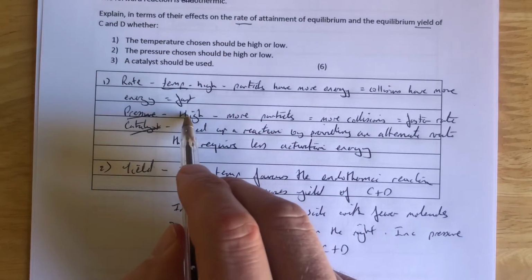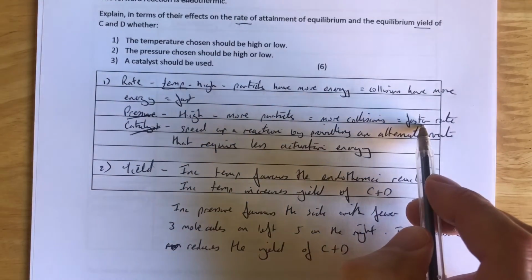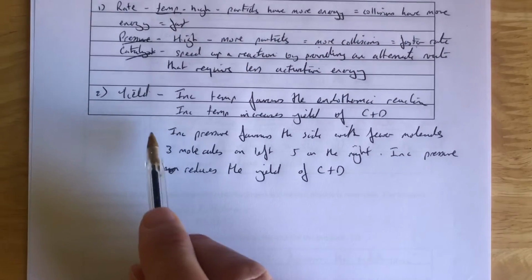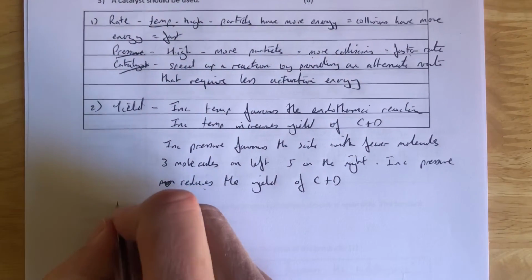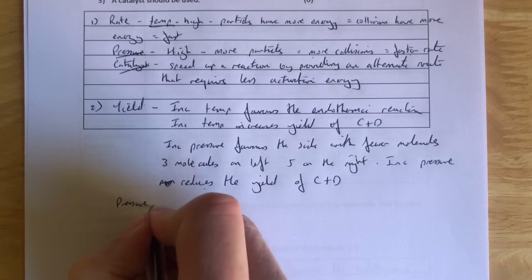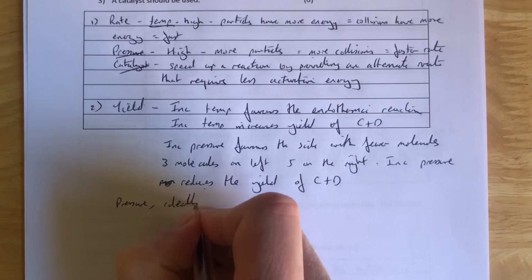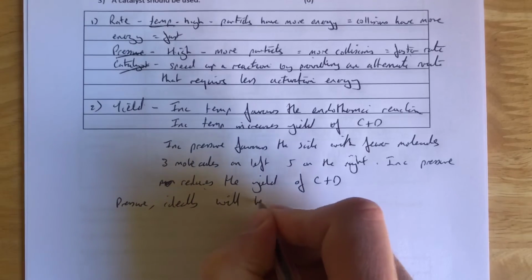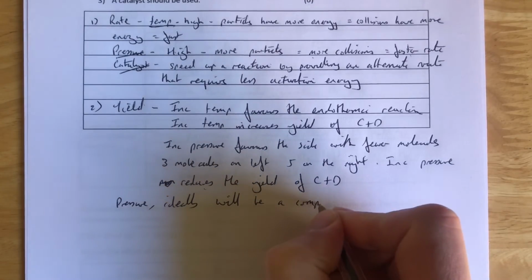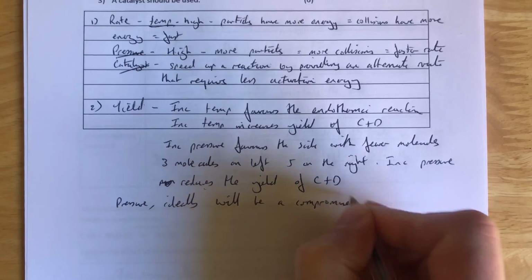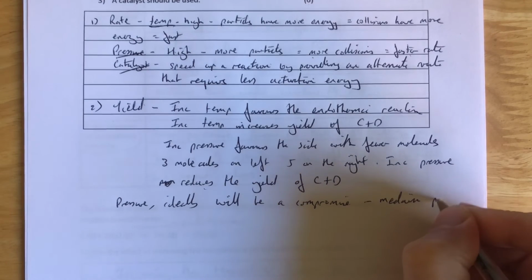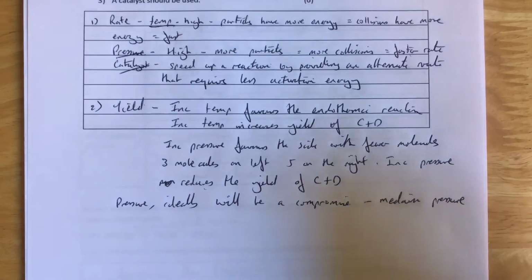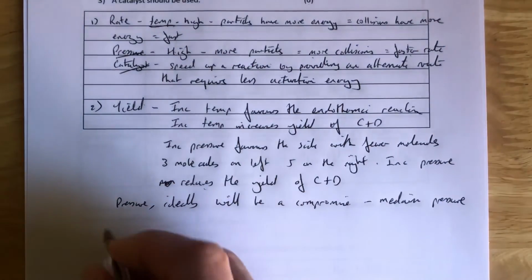A high pressure makes a fast rate, but a high pressure reduces the yield. So ideally, pressure will be a compromise, a medium pressure. Okay, so it's quite quick and with a reasonable yield, so a medium pressure.